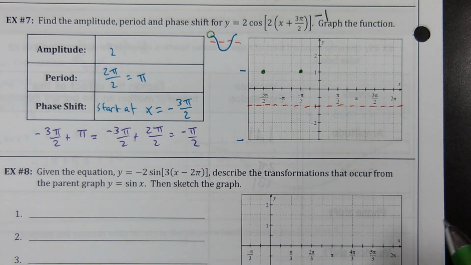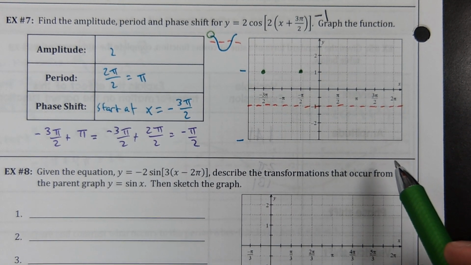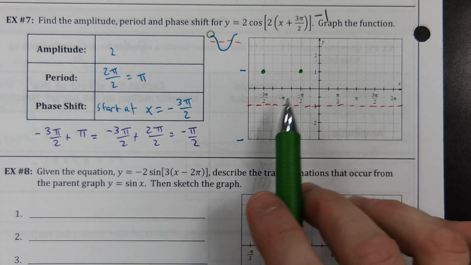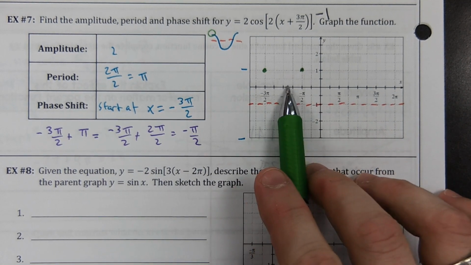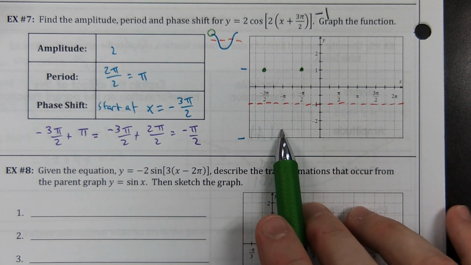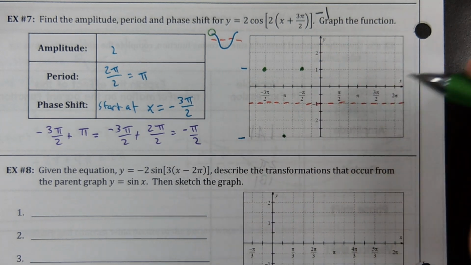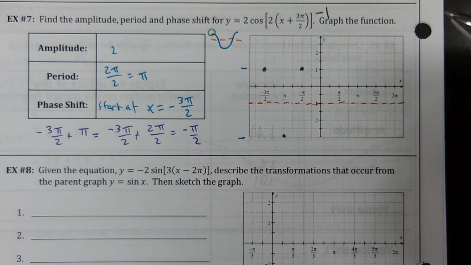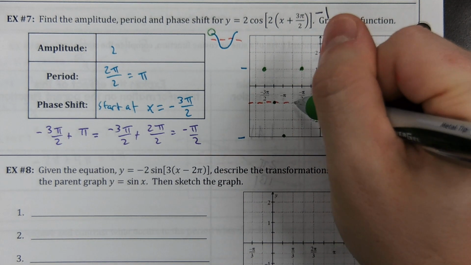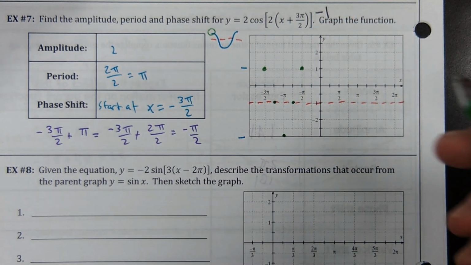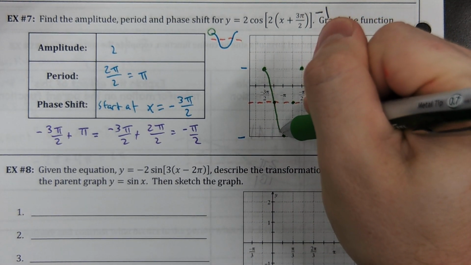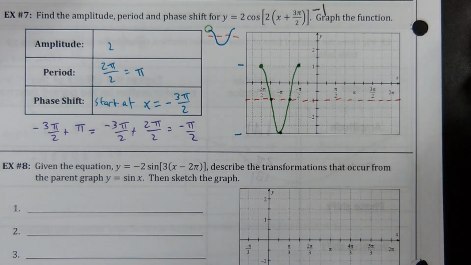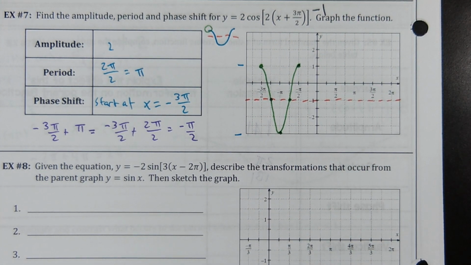All right. Halfway between those 2 points is going to be my minimum, though, right? How many points is that? 1, 2, 3, 4. So right here, I'm going to have a minimum at -pi, and it's way down here. And halfway between them, I'm on the midline, like that. And if you would like to continue, you can.